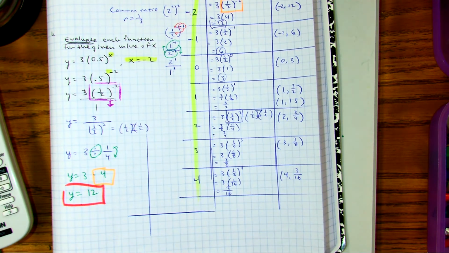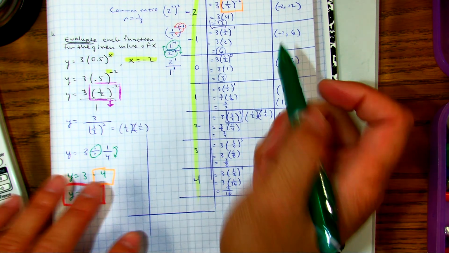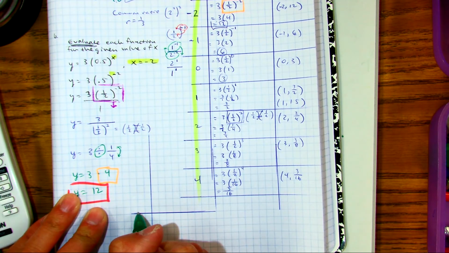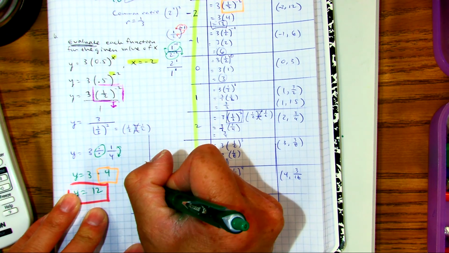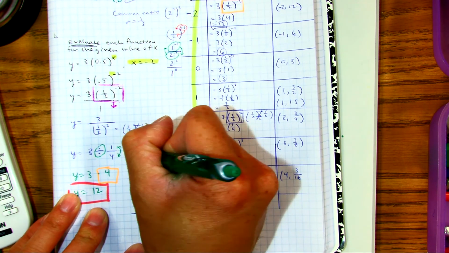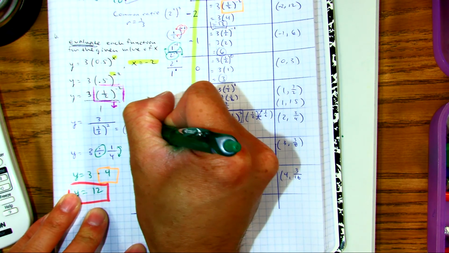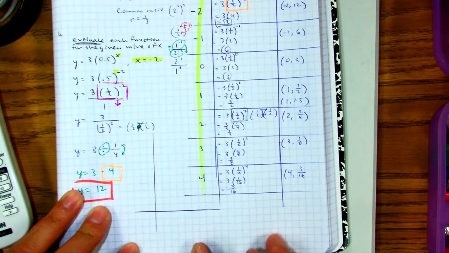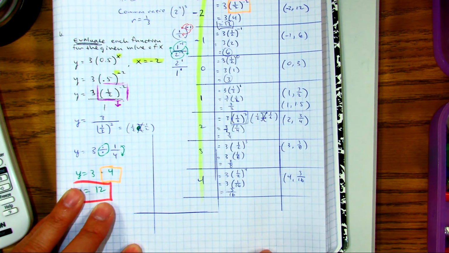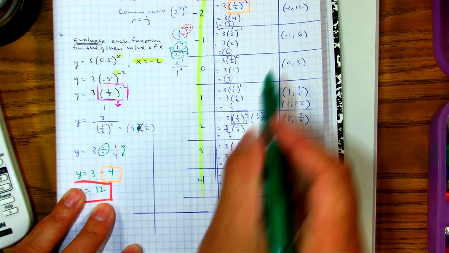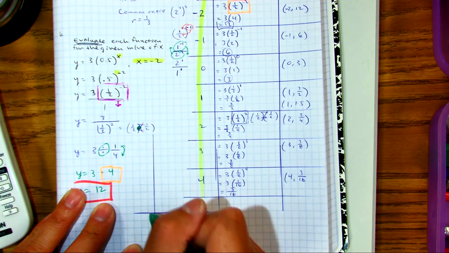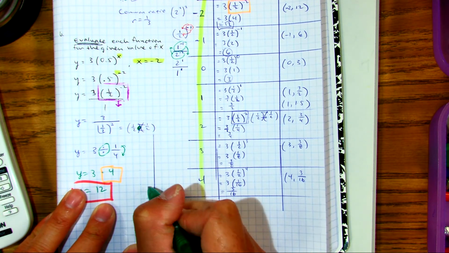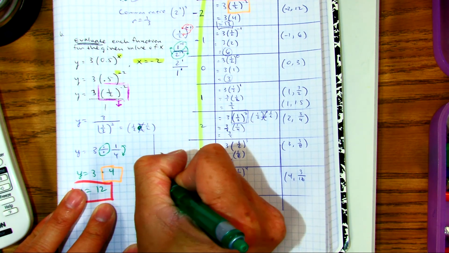Okay. Let's use a different color pen. Let's use this color. Negative 2, 12. Left 2, up 12. 2, 4, 6, 8, 10, 12. And again, I only use pen because it's helpful for you guys to see it. If I were a student, I would be using pencil. Negative 1, 6. Left 1, up 6. 2, 4, 6.